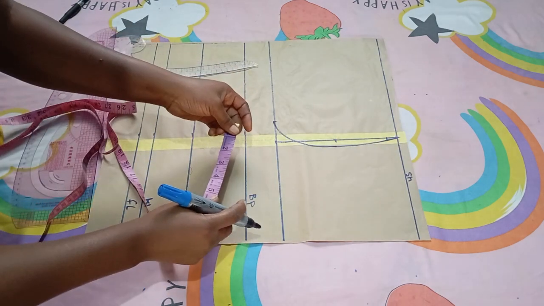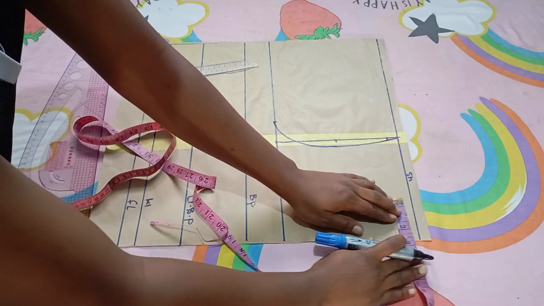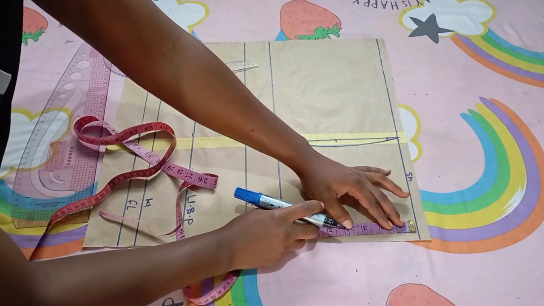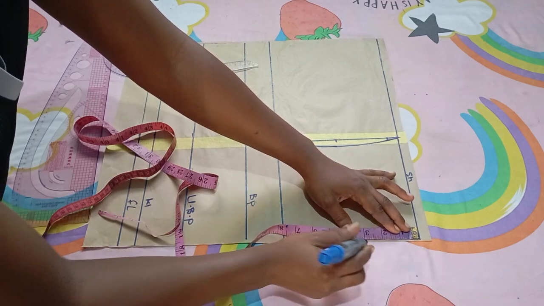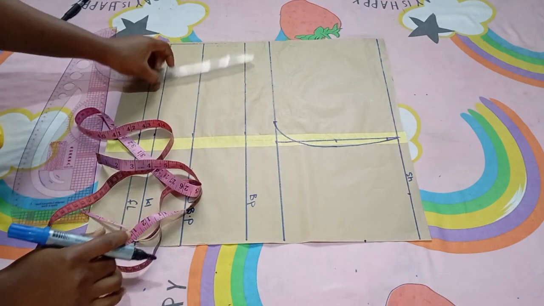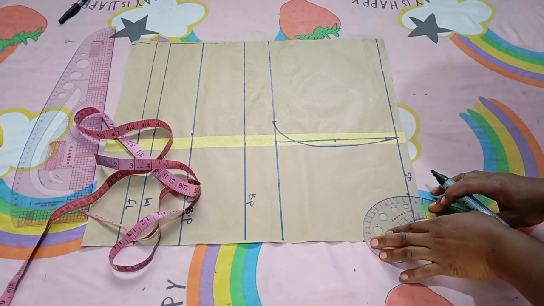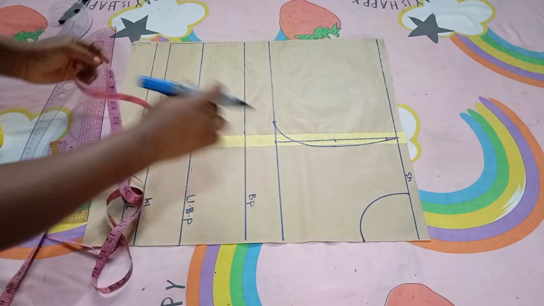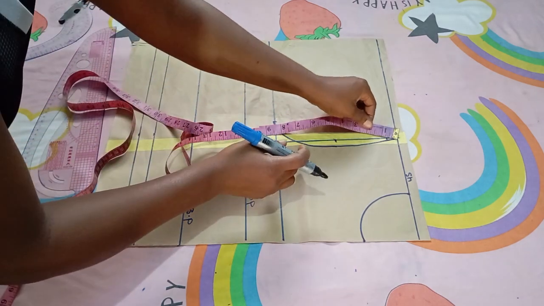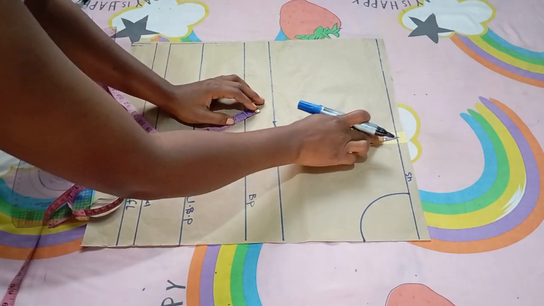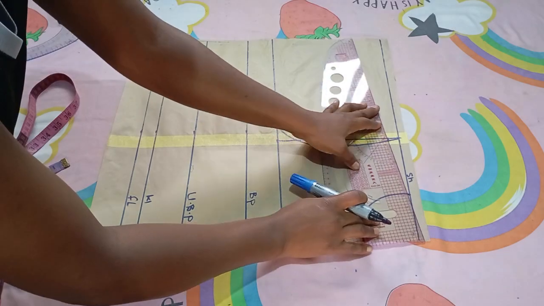To create the neckline, right here on the shoulder line, I marked 3 inches as the neck width. Then I came down and marked 3 inches as the neck depth. This is the standard neckline measurement, and this neckline is for the front pattern. Okay, so right now I will use my curve ruler to create a round neckline like this. For the shoulder slant on my armhole line like this, I'll come down by ½ an inch and mark it. Then I'll use my ruler to connect this point to the neckline.